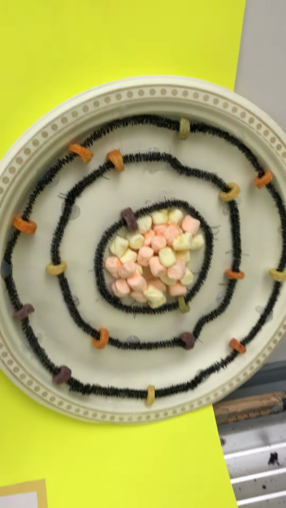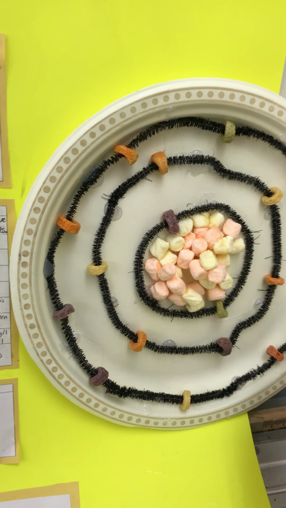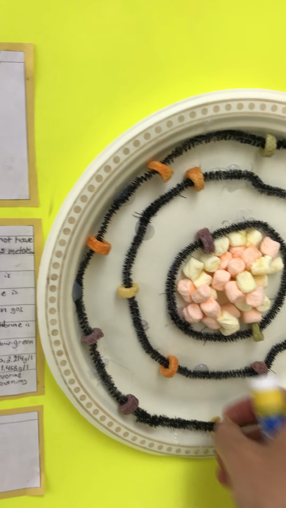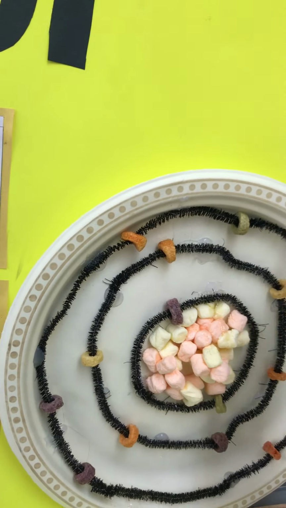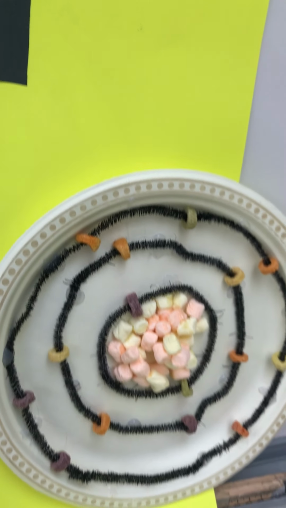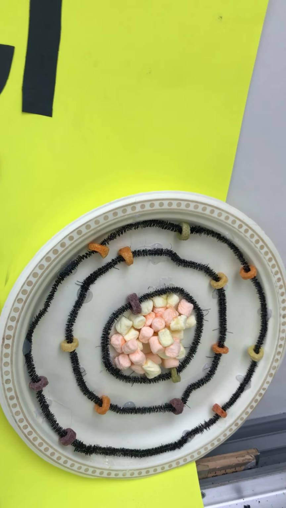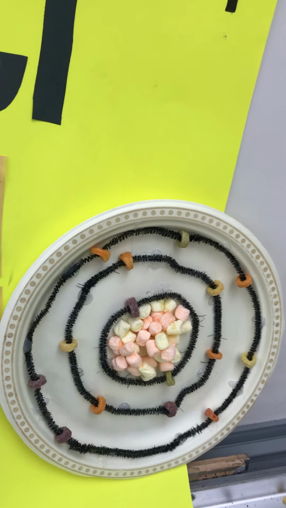And if we look at chlorine, 1, 2, 3, 4, 5, 6, 7. It has 7 valence electrons. It really wants to take some electrons from somebody.